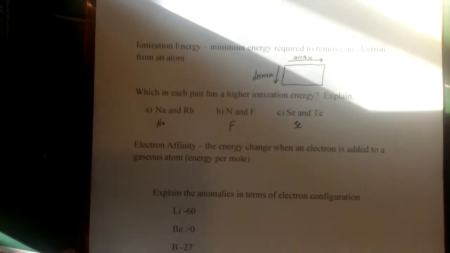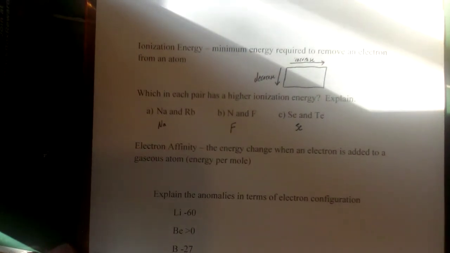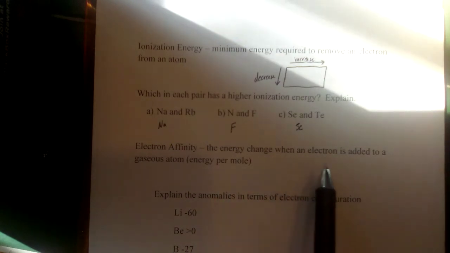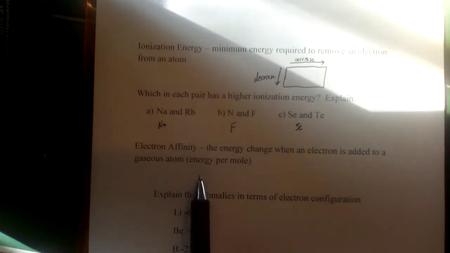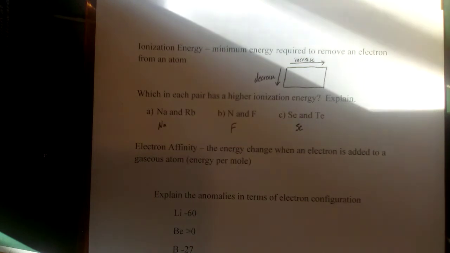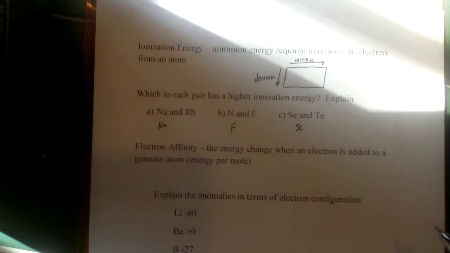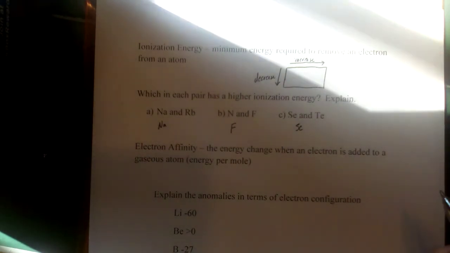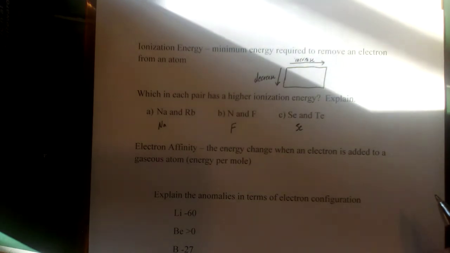Okay, last periodic property we want to talk about here in this chapter is called electron affinity. This is the energy change when an electron is added to a gaseous atom, and it's in per mole units. Now, one thing interesting about electron affinity, it's not quite the same as the others in terms of how we think about it.